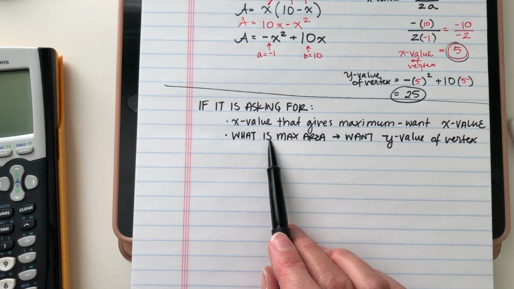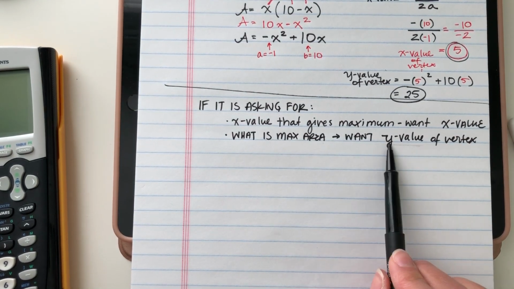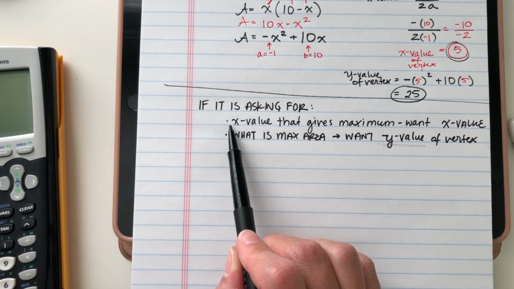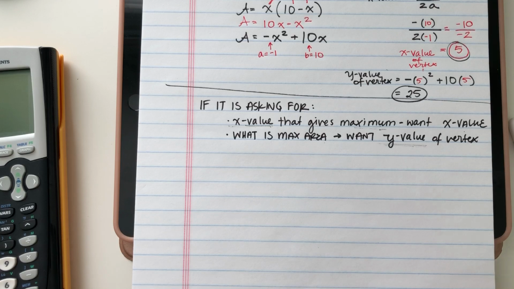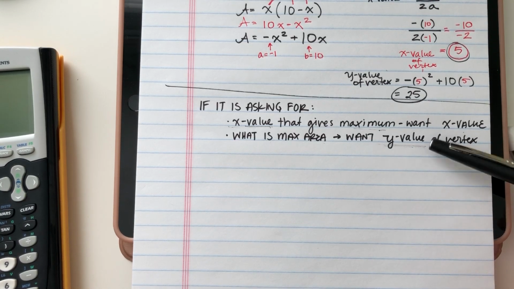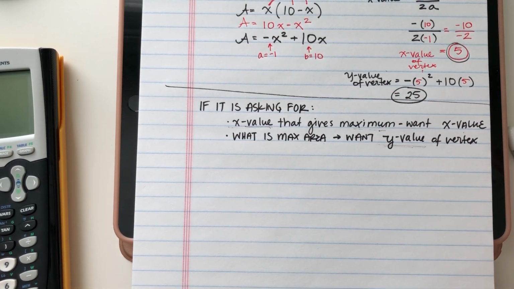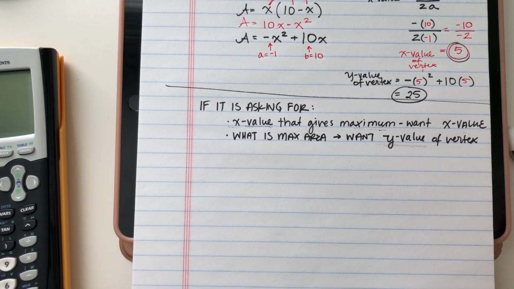If it's asking what is the maximum area, then you want the y value of the vertex. If it says find the x value that gives the maximum, then you want the x value. That's another really important thing to have in your notes, just to decipher what they're asking for, because if you don't know what they're asking for, how are you supposed to find it? All right, hopefully that all made sense.